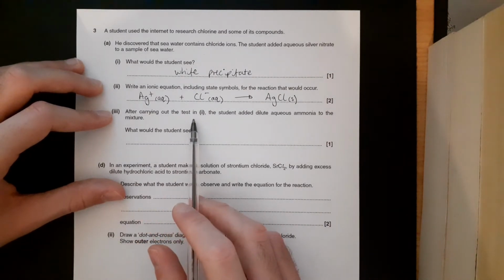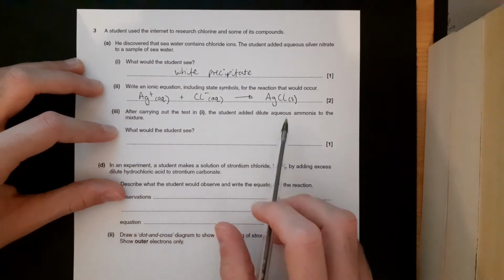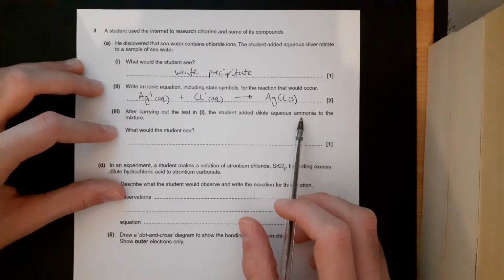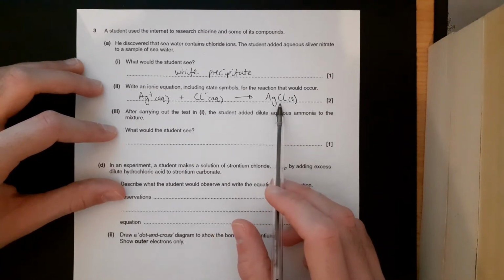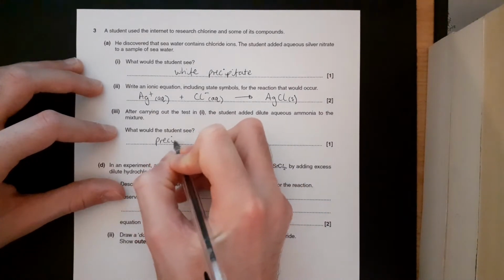After carrying out the test, the student added dilute aqueous ammonia to the mixture. What would they see? So this is adding the ammonia: is the precipitate going to dissolve? The silver chloride precipitate will dissolve in dilute ammonia. So you see the precipitate would dissolve.